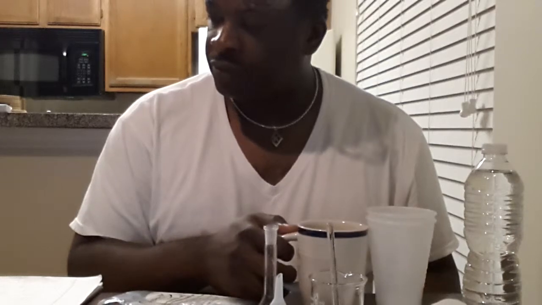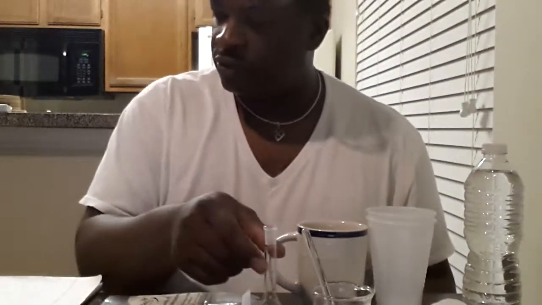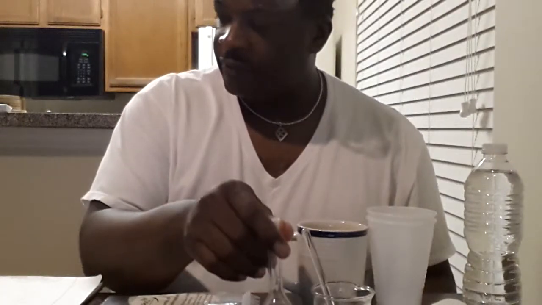I have some distilled water here in a bottle. I have some paper towels here. I have some cups here. I have my coffee mug. I have my beaker and a stirrer here, 100 milliliter. What else do we have? We have our funnel. We also have a 25 milliliter cylinder, some water.